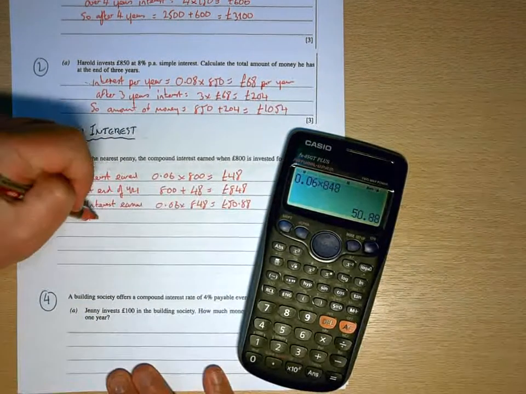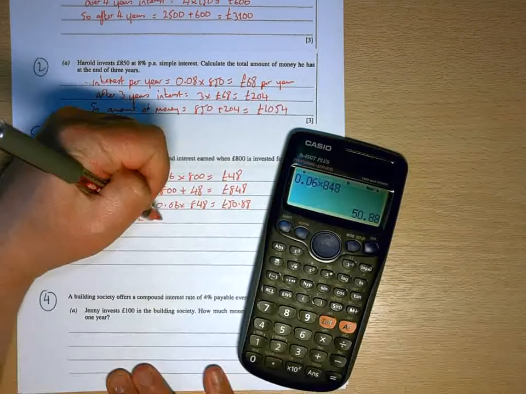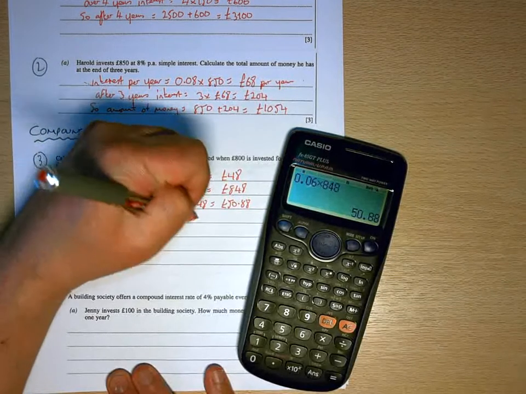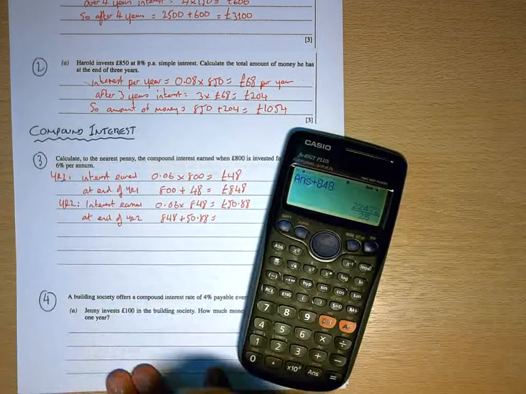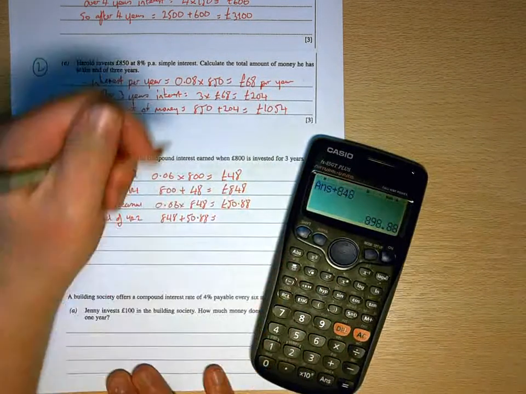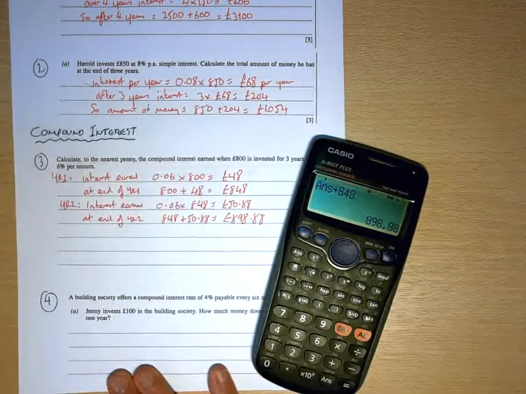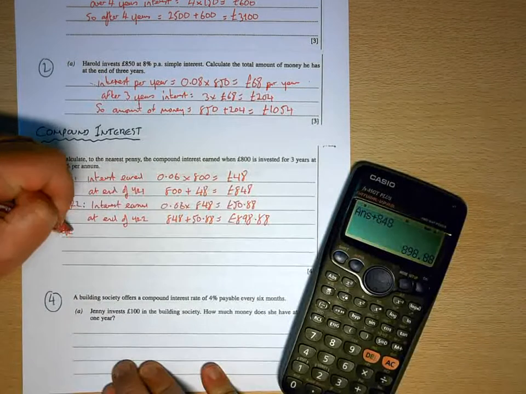So at the end of year 2, we're going to have £848, which was in the bank, plus £50.88, which is £898.88.